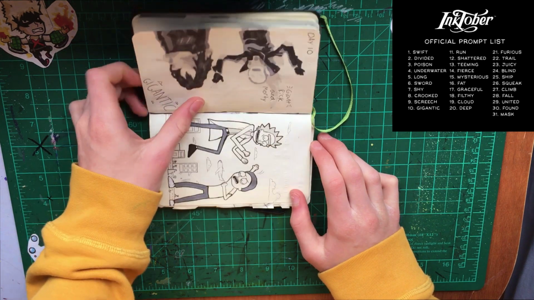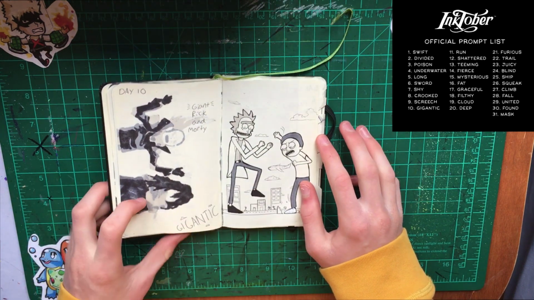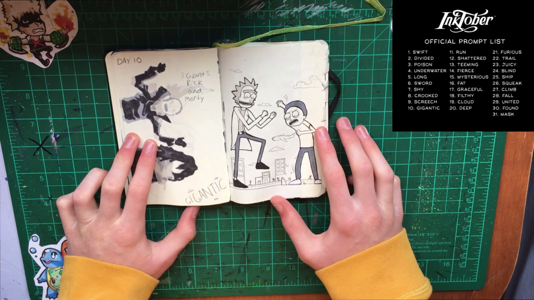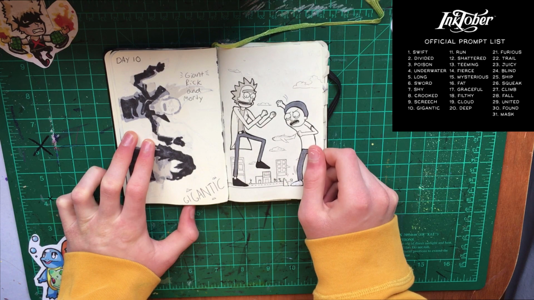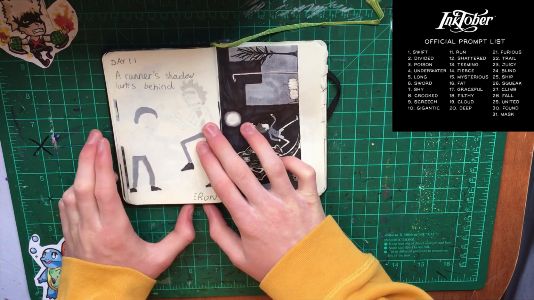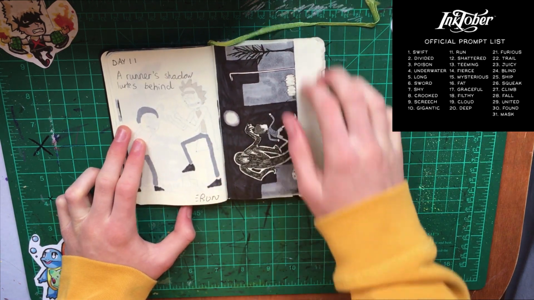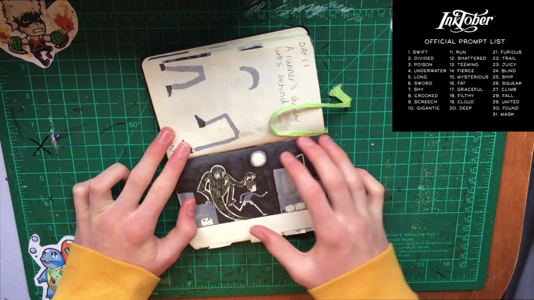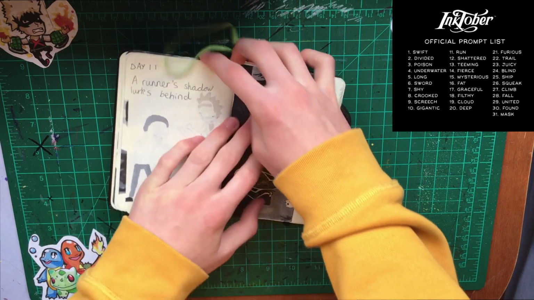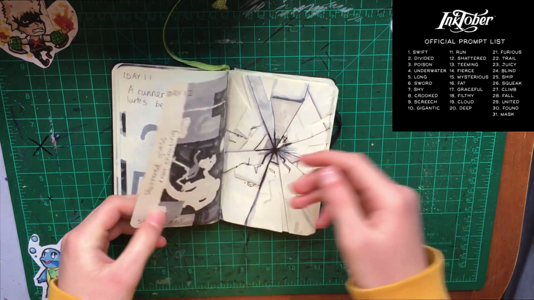That was alright. This one we got gigantic, so we got Rick and Morty smashing a city. They're gigantic. I just wanted an excuse to draw Rick and Morty. This one was run, so I had some guy running on Halloween with some creepy shadow thing behind him. I don't know why I put descriptions in all of these.